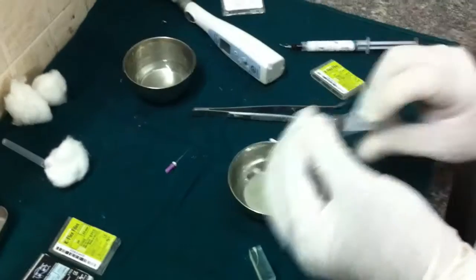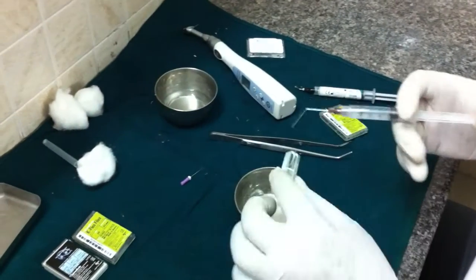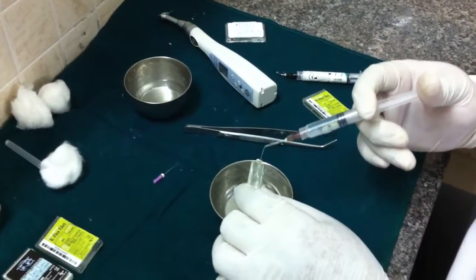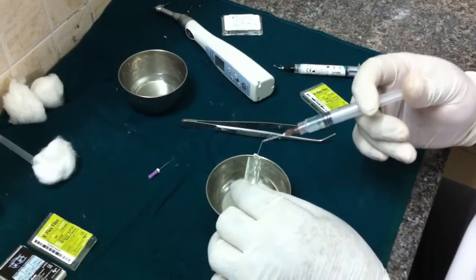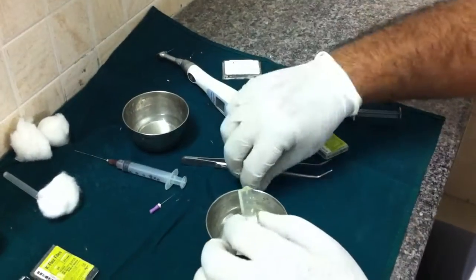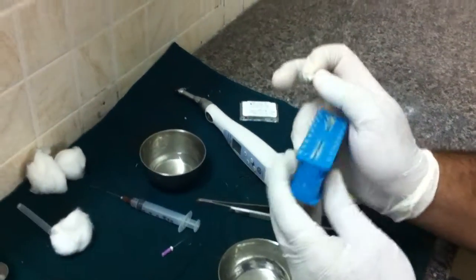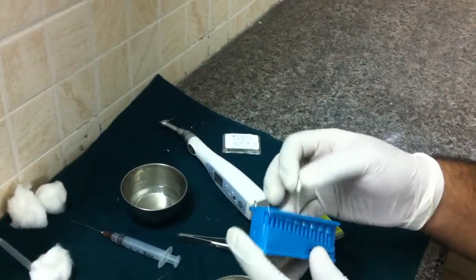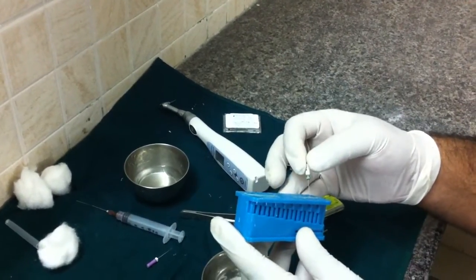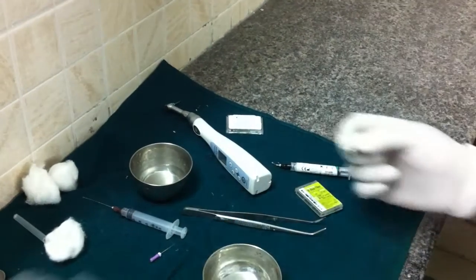Irrigate with saline. This is my working length. My working length is 17.5.